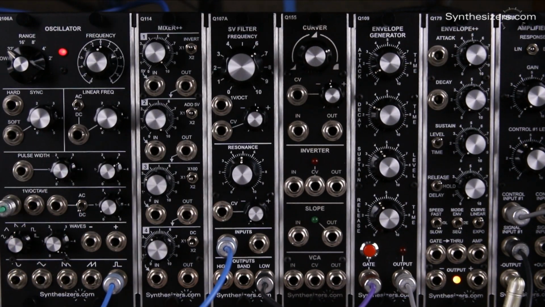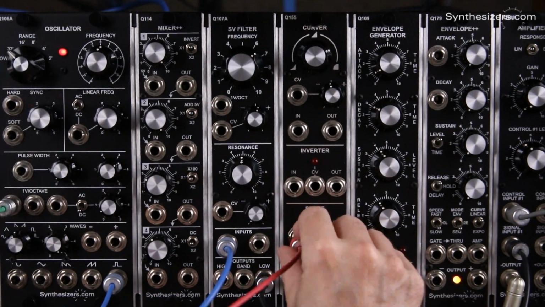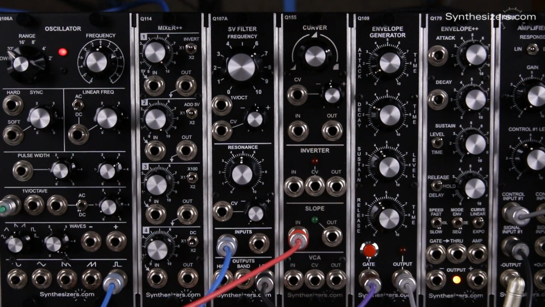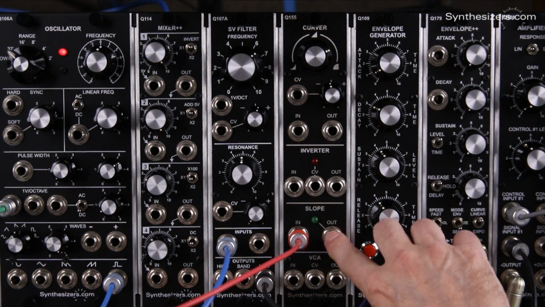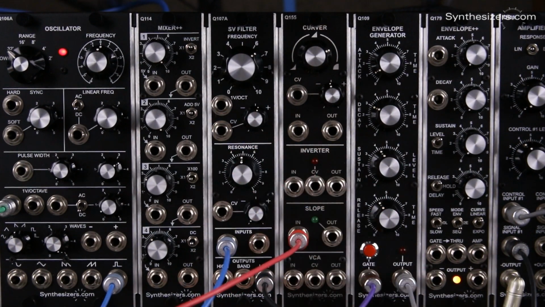So what we're going to do is take the output of the pitch voltage and run that into the slope detector. And we're going to notice here that I'm going to start at a low note. Now when I go to a note that's higher, I'm going to get a gate output at the slope detector. And if I go lower, it's going to turn off. Now I'm going to use that 5-volt output to control the frequency on the filter.